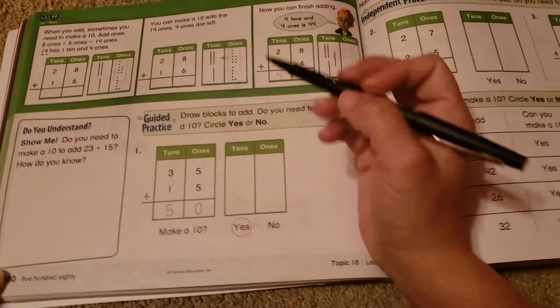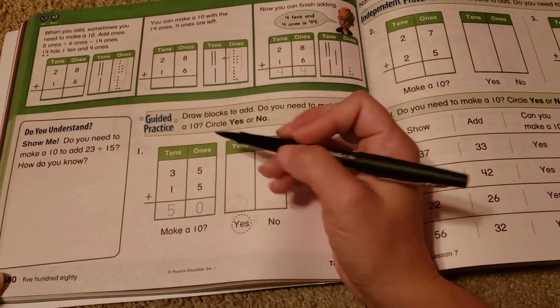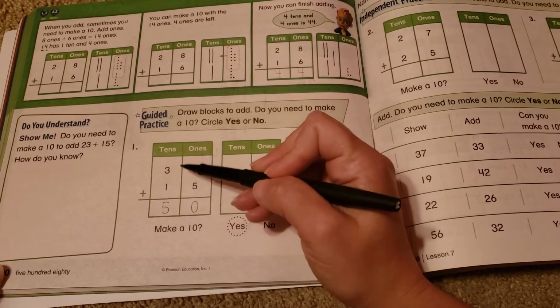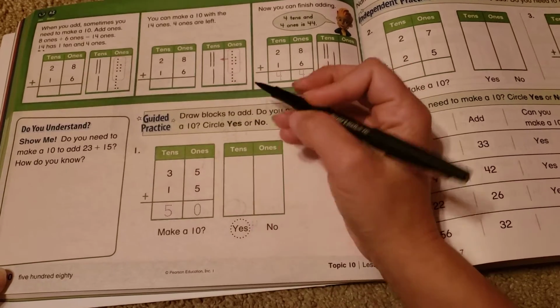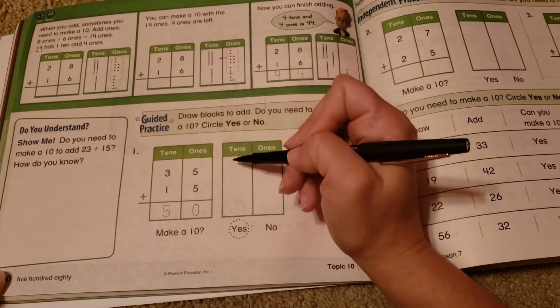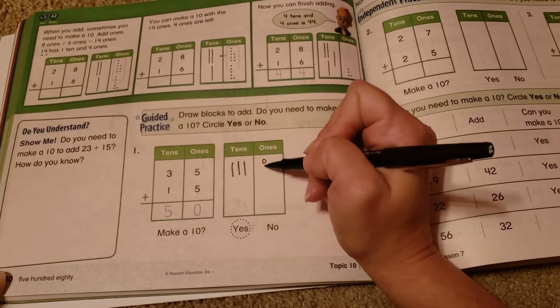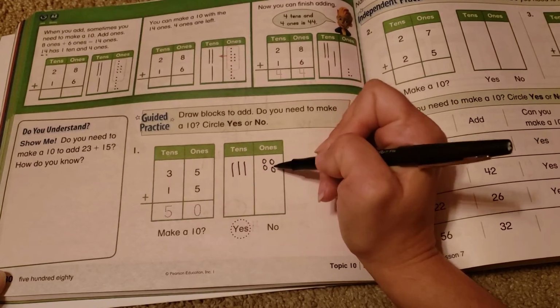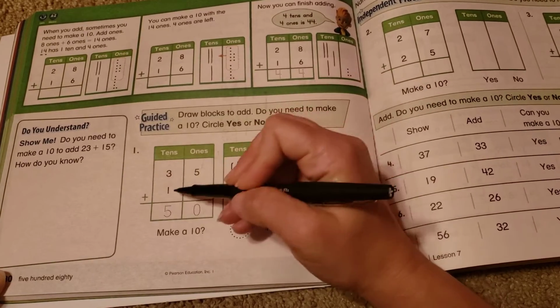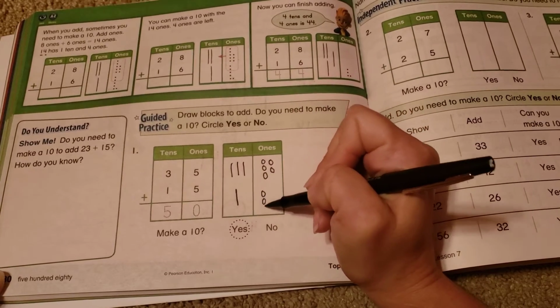Okay. Number 1, they kind of did it for us, but we are still going to work through this one. It's 35 plus 15. So what we can do is draw a picture. So here, 35 is 1, 2, 3 tens and 5 ones. 15 is 1 ten and 5 ones.